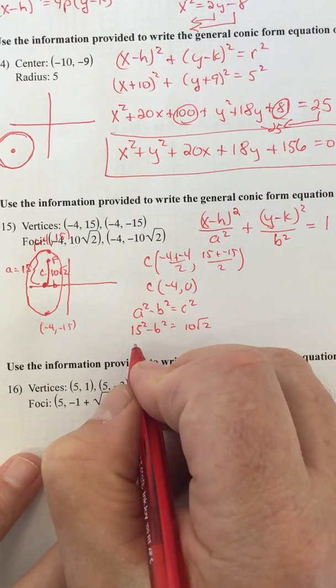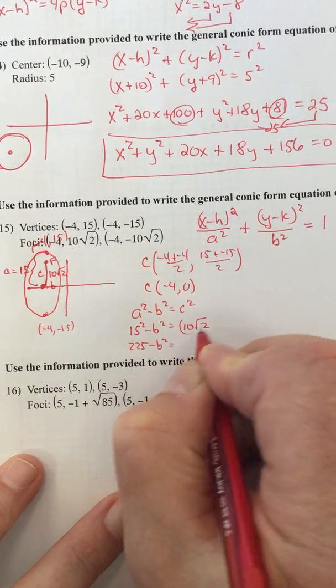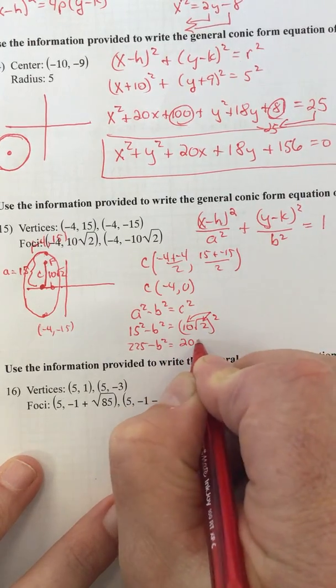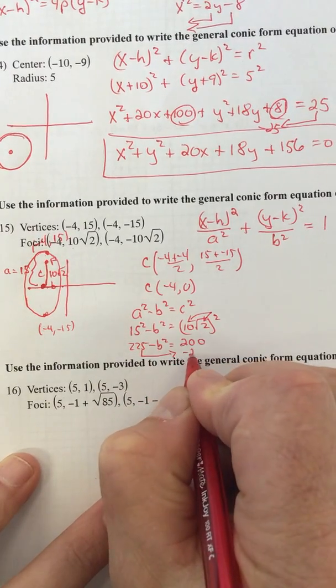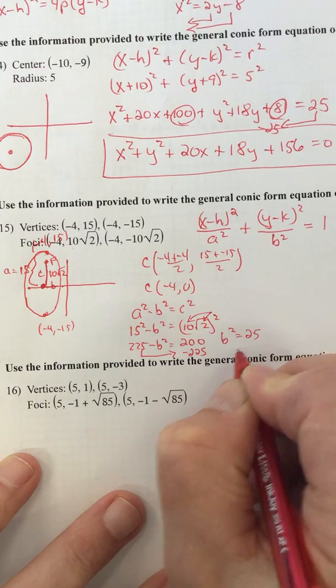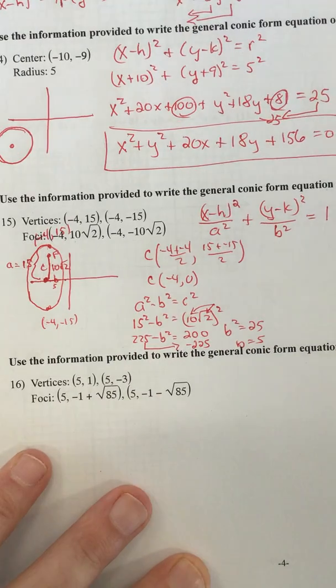Okay, this is 225. This one squared, so that's 100 times 2, so this is 200. I'm going to subtract the 225 from this side, so we have b squared equals 25, so b is 5. That distance right there is 5.